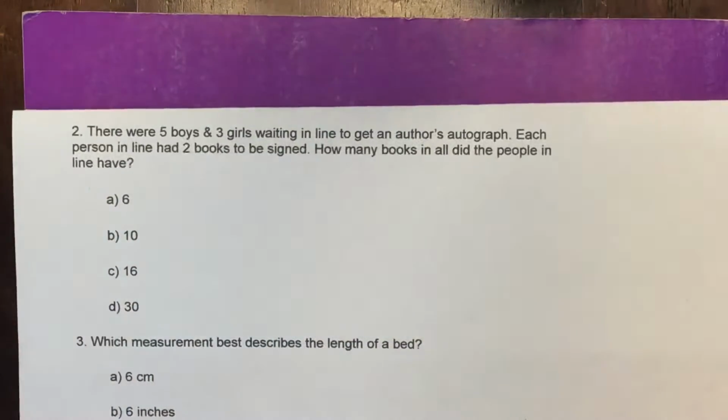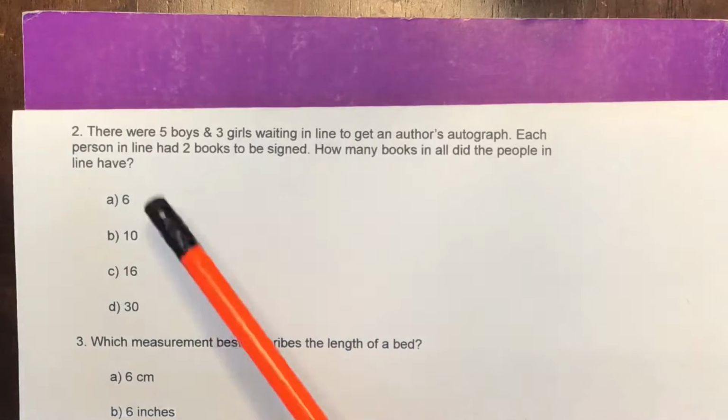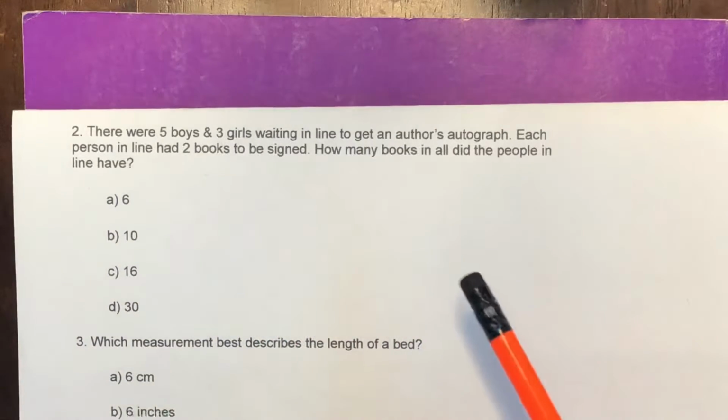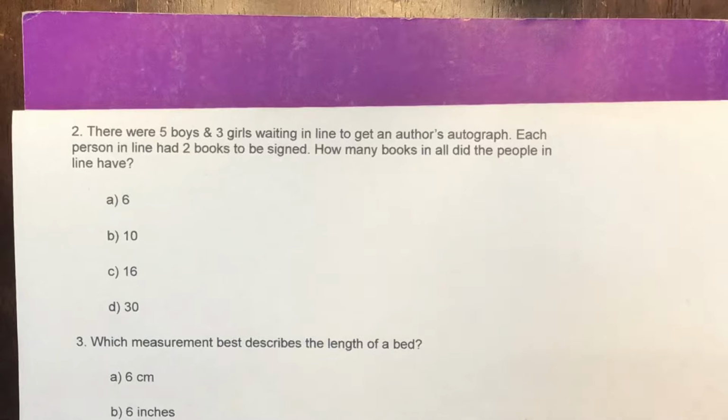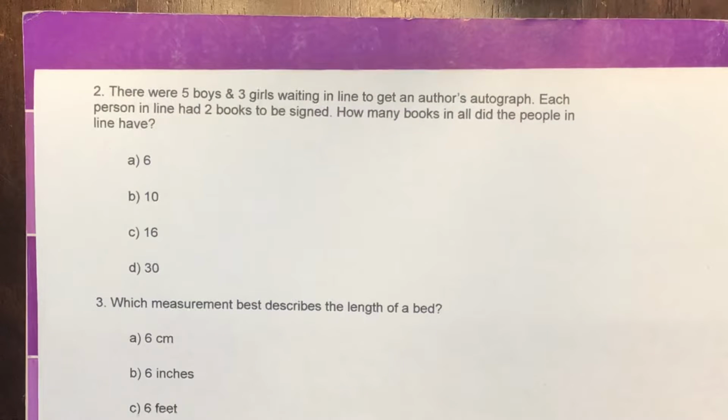With question number 2, we really need to think about the information that we're given, and we need to think about what they are asking. There were 5 boys and 3 girls waiting in line to get an author's autograph. Each person in line had 2 books to be signed. How many books in all did the people in line have? Was it 6, 10, 16, or 30? Go ahead and hit the pause button, guys. Answer that question on your paper, and then come on back and see me. Pause now.